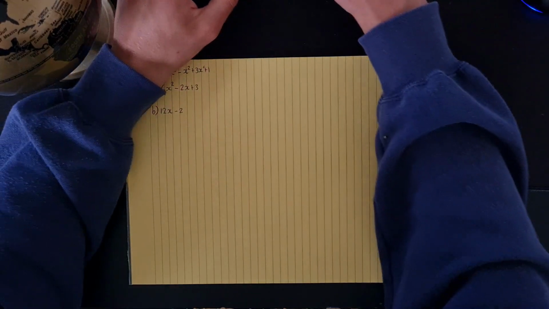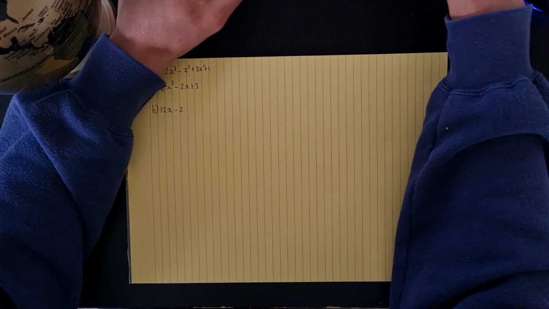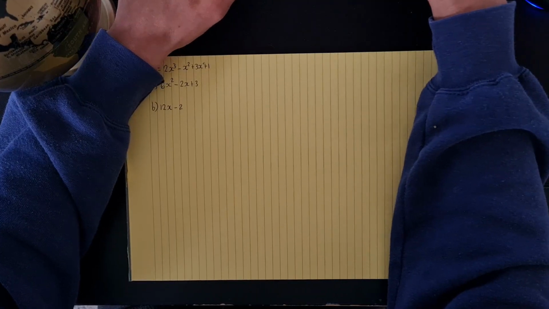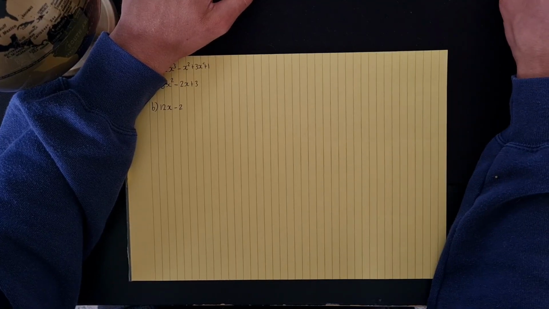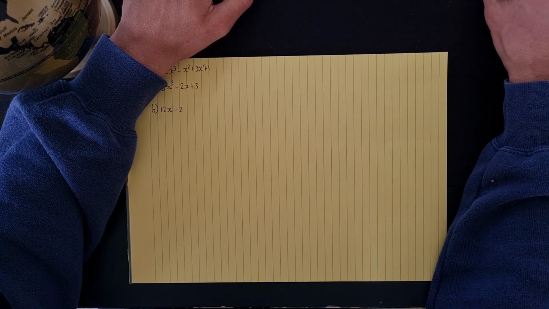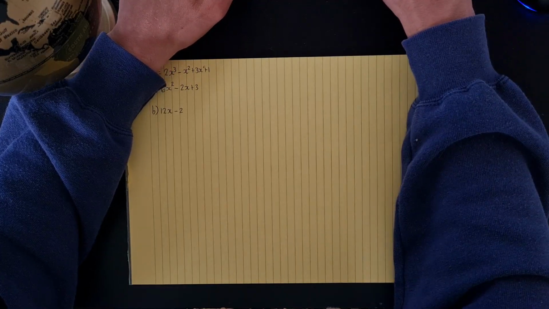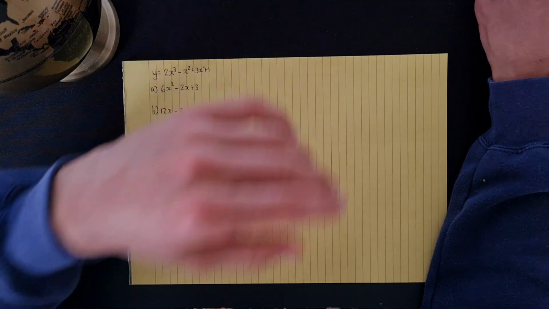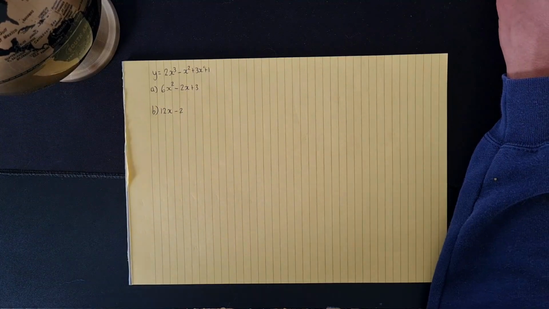So those are going to be my answers. Let's go ahead and see if these are correct. 6x to the power of 2 minus 2x plus 3. That's going to be my first answer for the first derivative of y. And then the second derivative is just going to be 12x minus 2. So let's check those. Awesome, and both of those are correct.